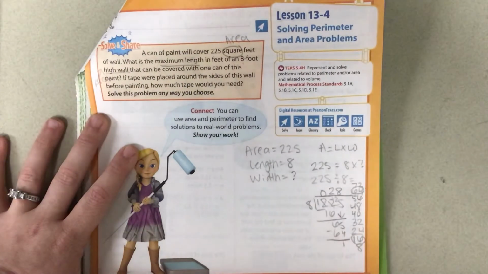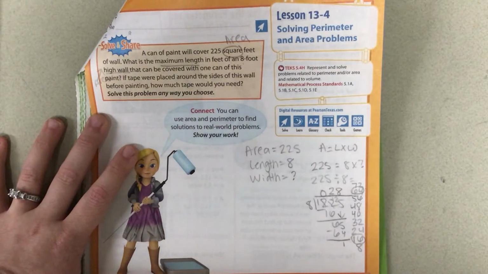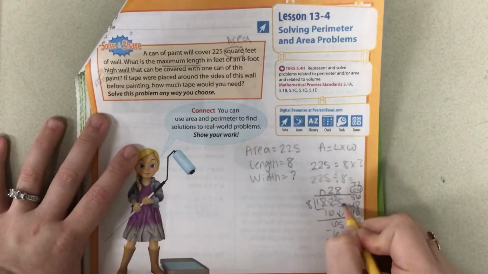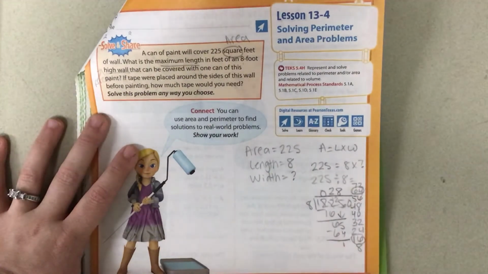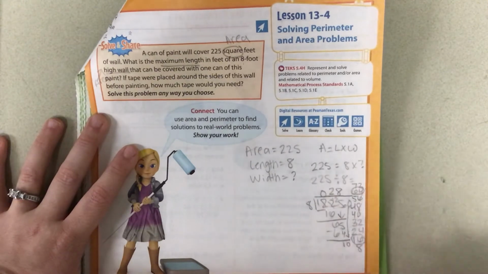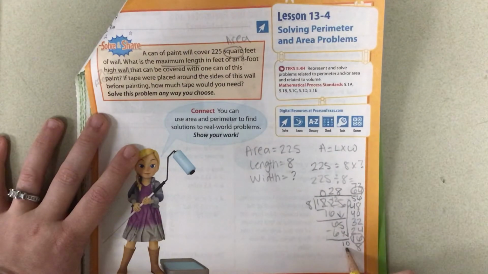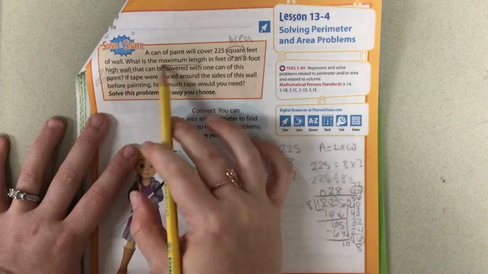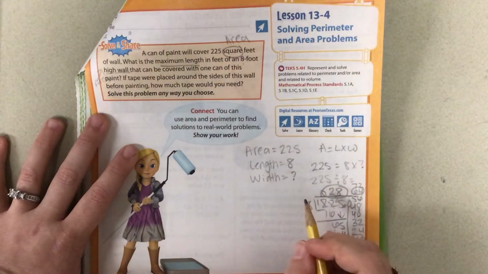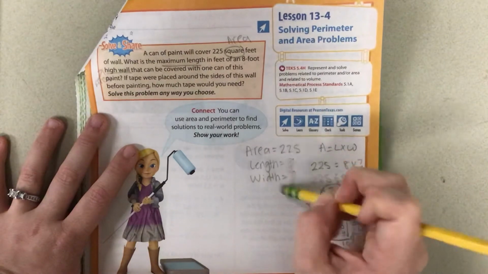Subtract and get 1. So now I have a remainder of 1, but we're not doing remainders anymore. We're putting a decimal and a 0, and we're going to bring it down, and we get a 10. But if we're looking at the maximum length, I have these mixed up.